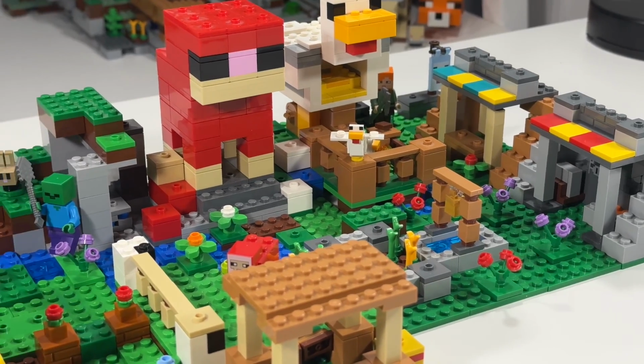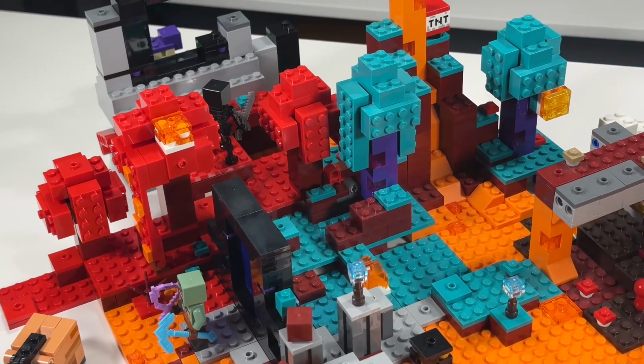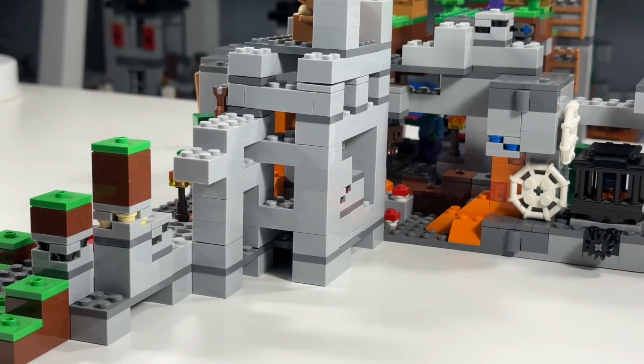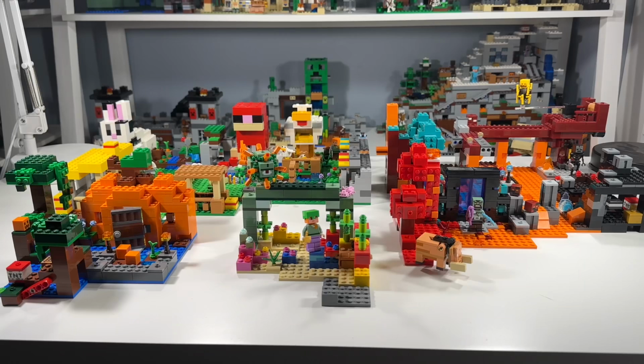Today I'm going to be showing you guys different ways to connect your LEGO Minecraft sets together to make your own mini LEGO Minecraft world. This is actually part 4 of a 4-part series. It's been a long time since I made the last one. A lot of sets have released since then, so there's a lot more ways you can connect your LEGO Minecraft sets. We got quite a few different builds to take a look at in this video, so without further ado, let's take a look at the first build.